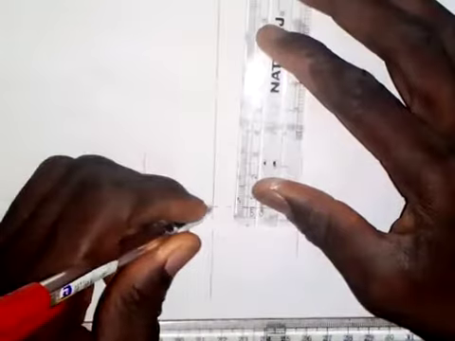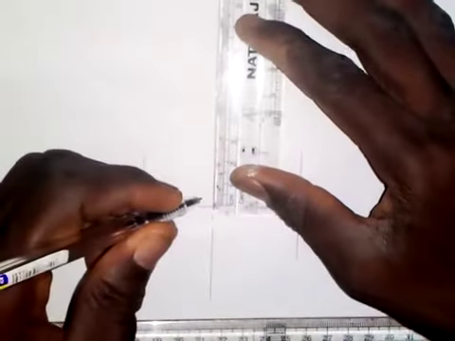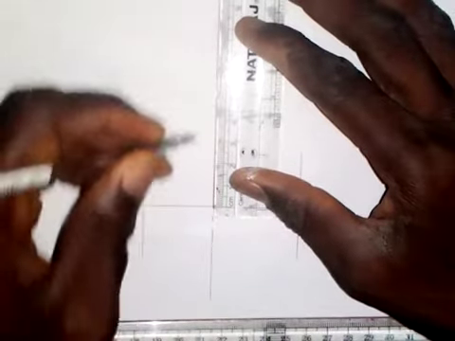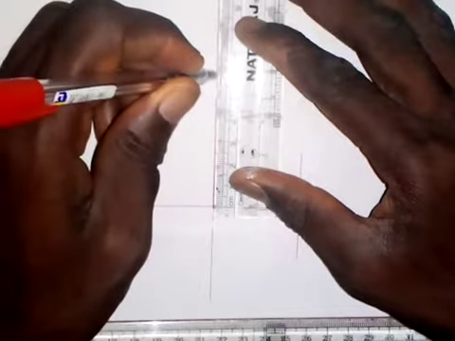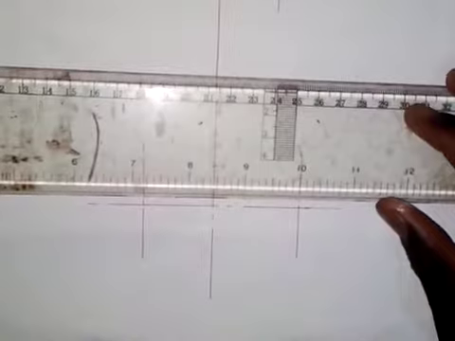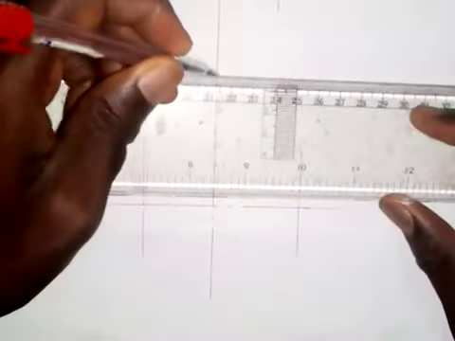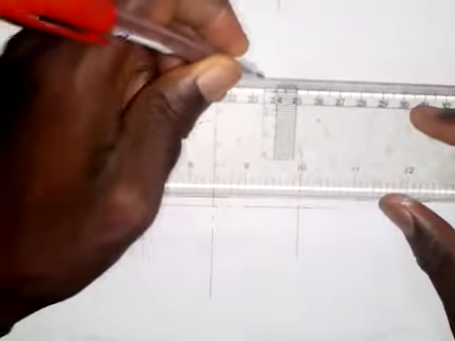Okay, then after that I will take a measurement of 60 millimeters from here up. 60 millimeters from this point, so we take it up like this, 60 millimeters. And we draw a horizontal center line here through this point.